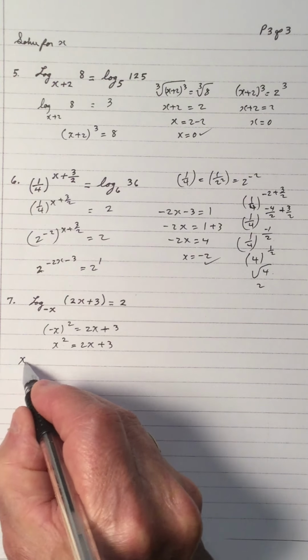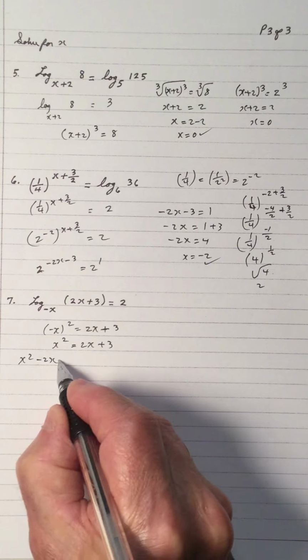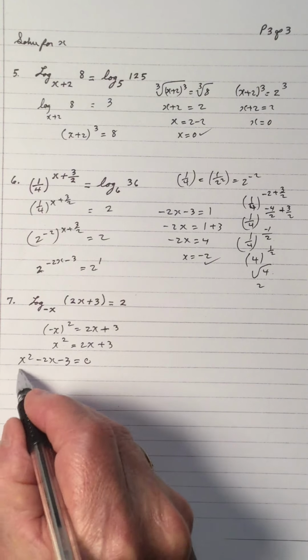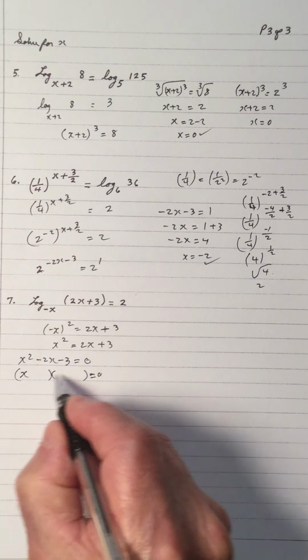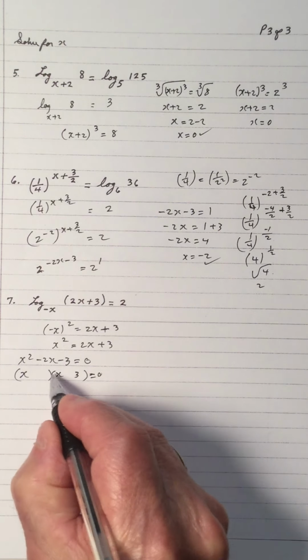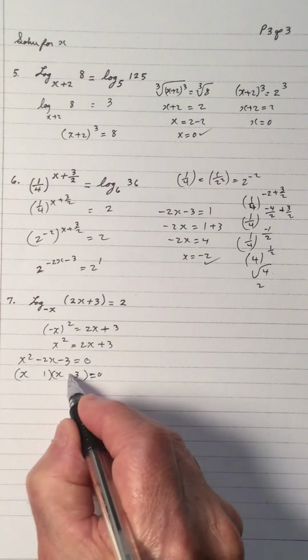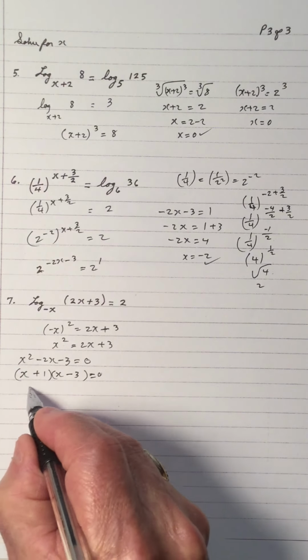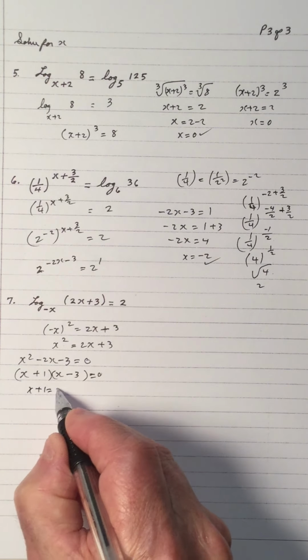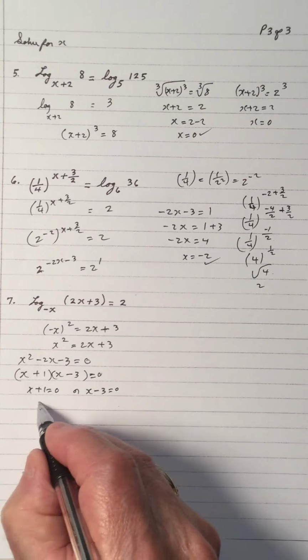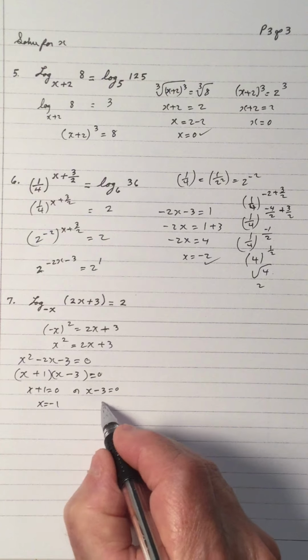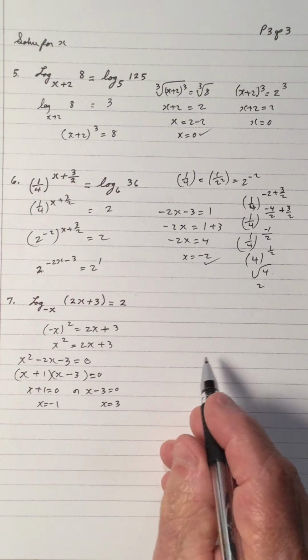We have a quadratic, so we have x squared minus 2x minus 3 equals 0. And let's see, this is factorable. x squared is x and x. Factors of 3 are 3 and 1. So it's a minus 3 plus 1. So x plus 1 equals 0. x minus 3 equals 0. x is negative 1. x is 3.